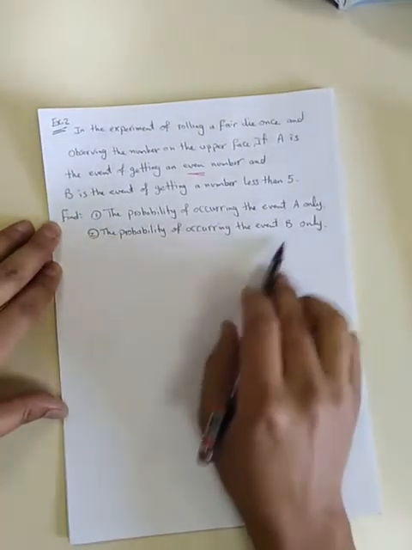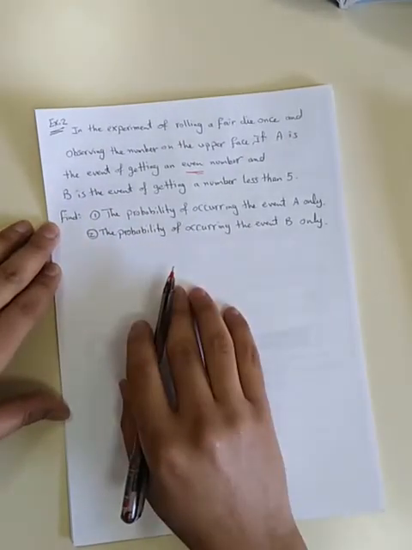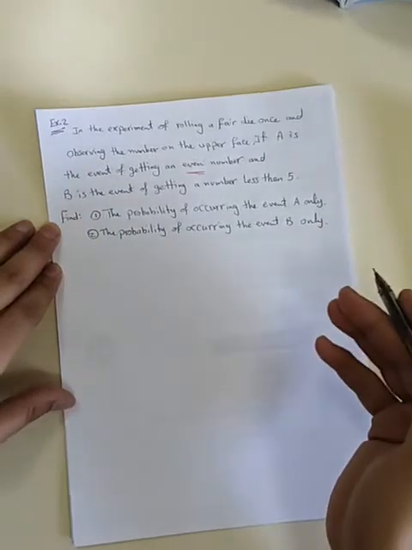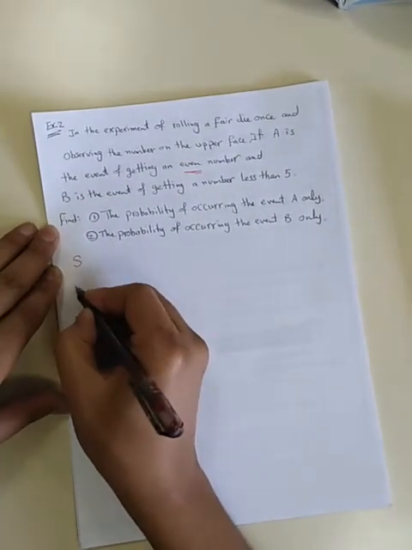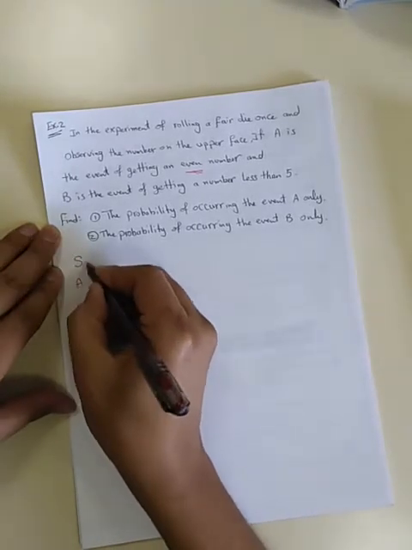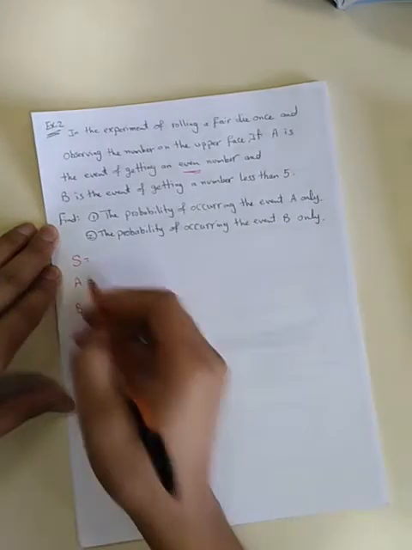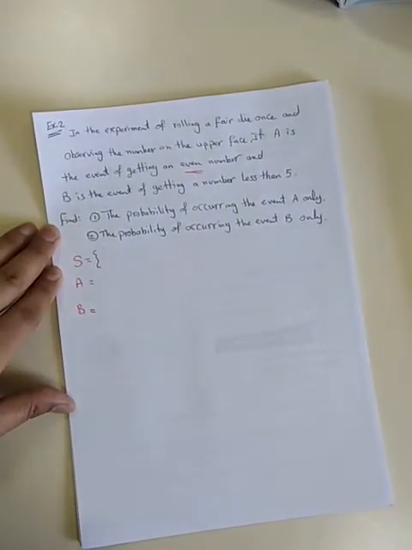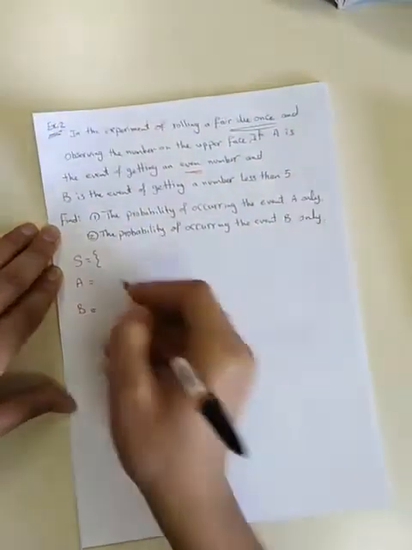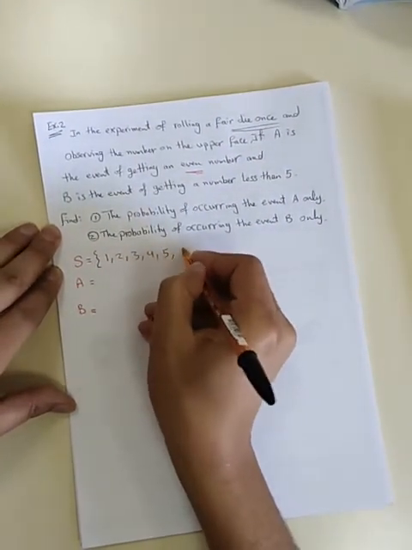To get A only and B only, we must first get A and B, and before that, S. Let's get all outcomes. S is the sample space of rolling a fair die once. Then it will be 1, 2, 3, 4, 5, and 6.